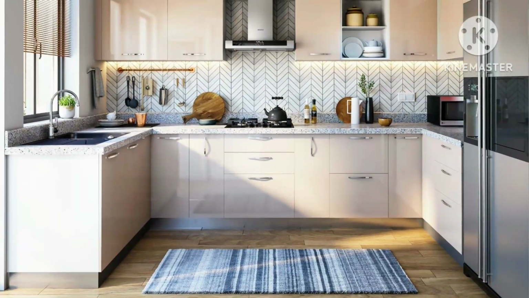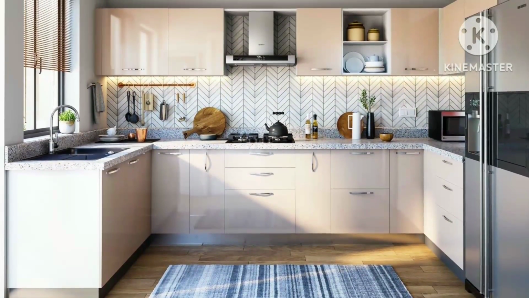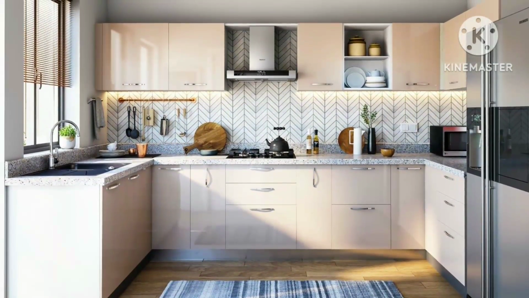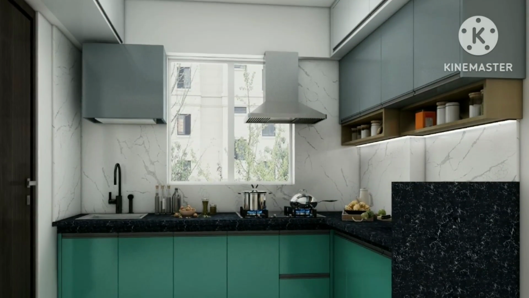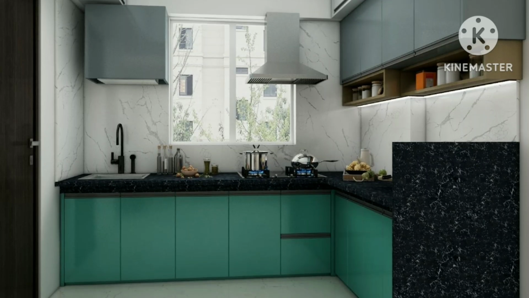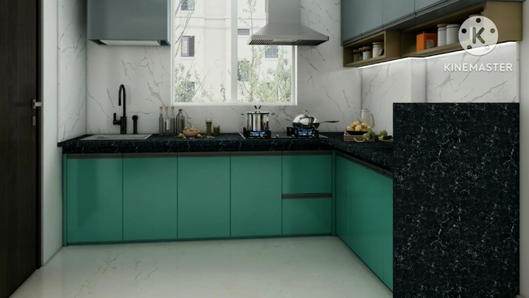Modular kitchen cabinet. What do you know about kitchen trend? Modular kitchens offer a wide variety of cabinet types and configurations to suit different design preferences and functional needs. Here are some common types of modular kitchen cabinets.